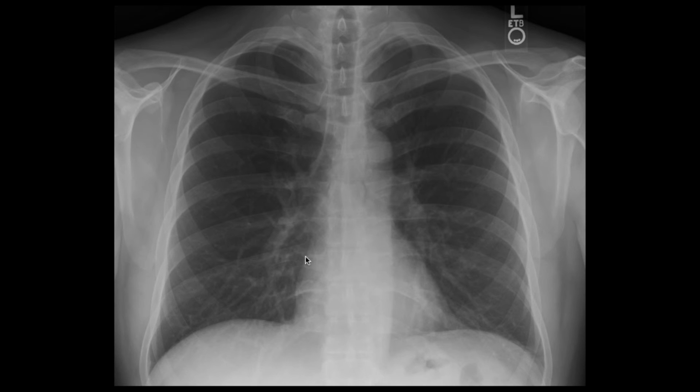Looking at the heart, the shadow is clearly visible throughout all regions. The heart is not enlarged, as the cardiothoracic ratio is less than 50%. I can clearly see the cardiophrenic angle and border here, and the costophrenic angles on both sides. The costophrenic angles are clearly visible and are sharp.